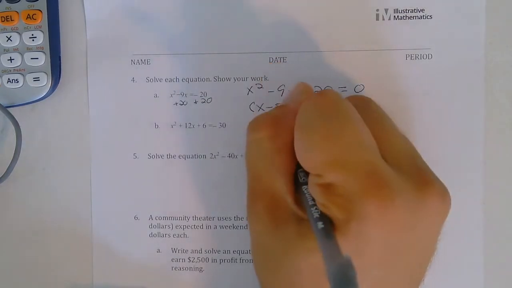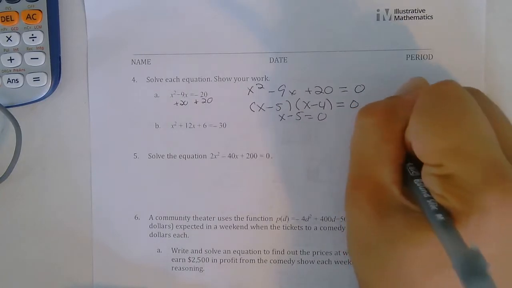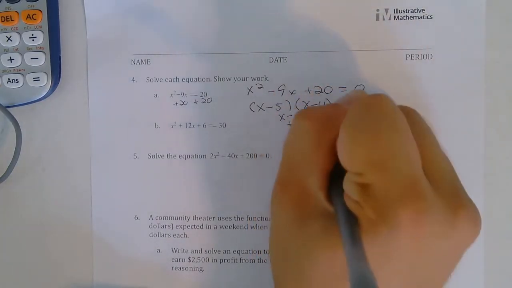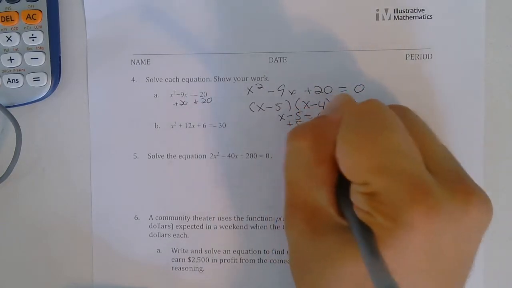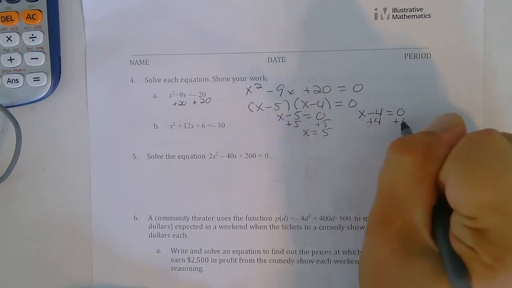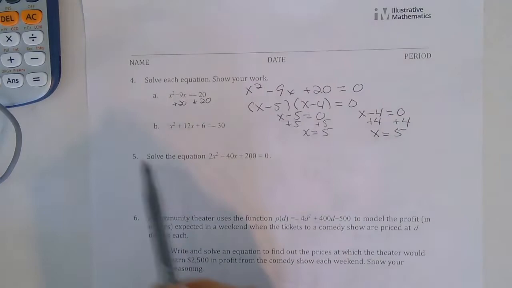And then you can set them equal to 0. x minus 5 equals 0 and x minus 4 equals 0. And then add 5 to both sides, and here, add 4 to both sides. And you would get x equals 5 and x equals 4.